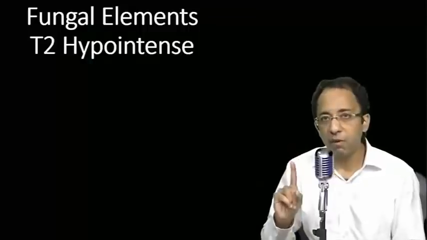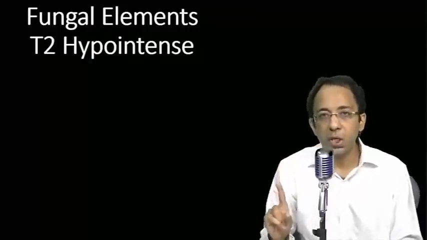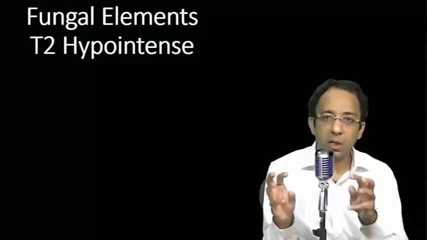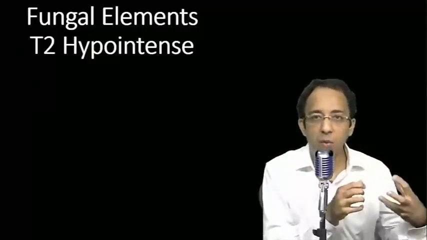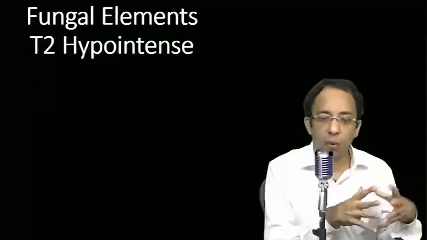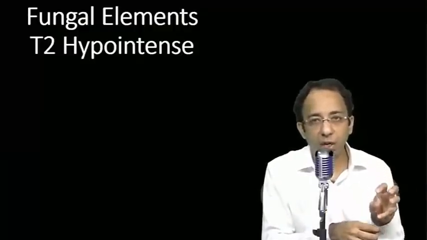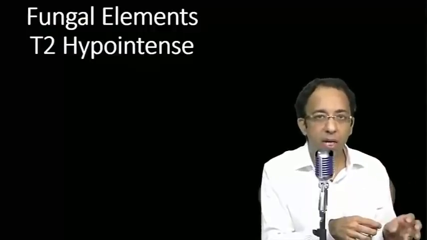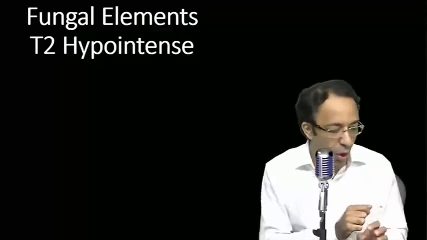But remember, in fungal infections, the fungal elements lead to a T2 hypointense appearance. That means in sinusitis the sinus will be bright, white on a T2 weighted image because of fluid. Here, because of fungal elements, you will find dark areas. So fungal elements will lead to hypointense signal on T2 weighted image.